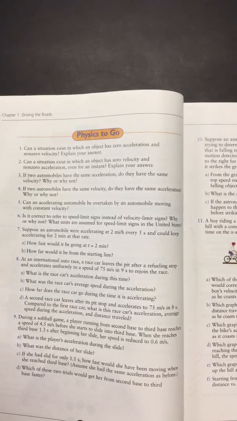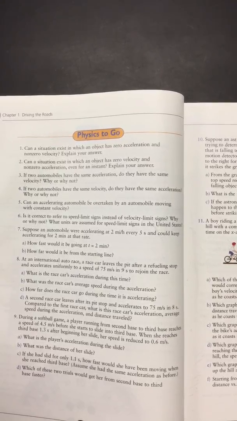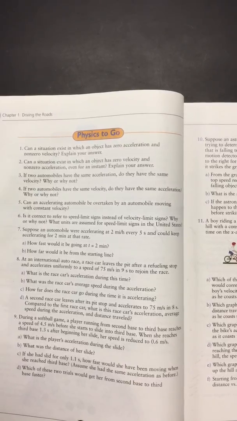Problem number 8 on the active physics assignment, chapter 1, section 4 in the Physics to Go, asks about some acceleration, average speed, distance, comparative problems. Question number 8 says that at an international auto race, a race car leaves the pit after a refueling stop and accelerates uniformly to a speed of 75 meters per second in 9 seconds to rejoin the race.